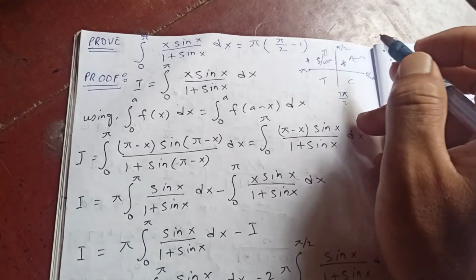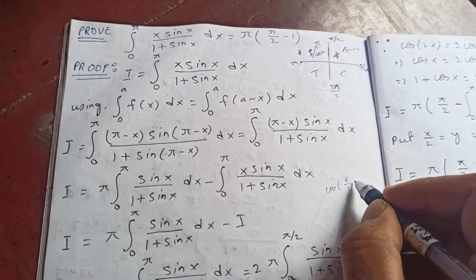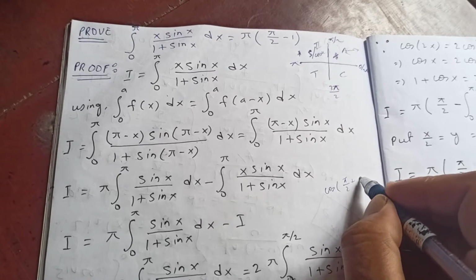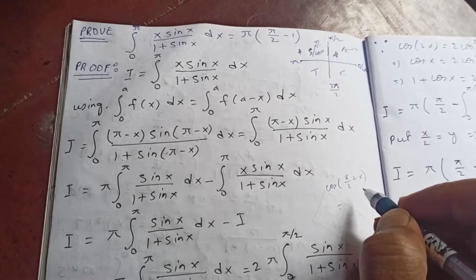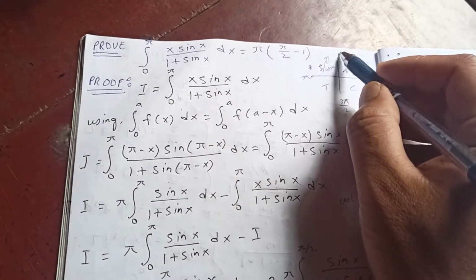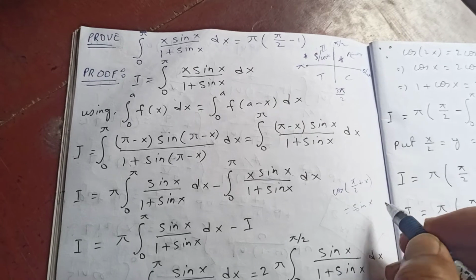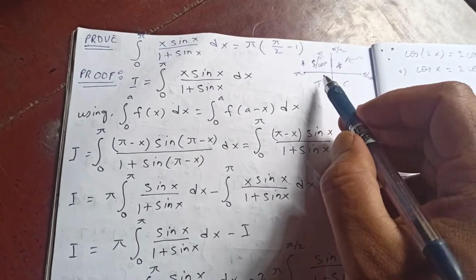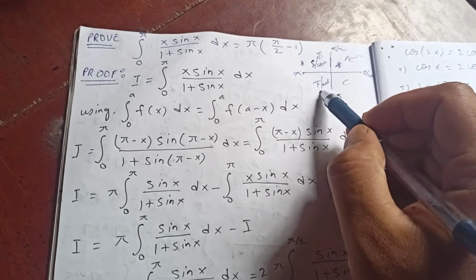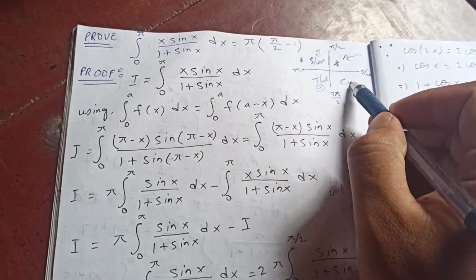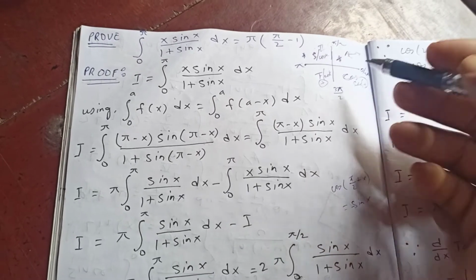For example, cos of (pi by 2 plus x) will be negative sine x. Here in the third quadrant, tan and cot will be positive, and here in the fourth quadrant, cosine and secant will be positive and the others negative.